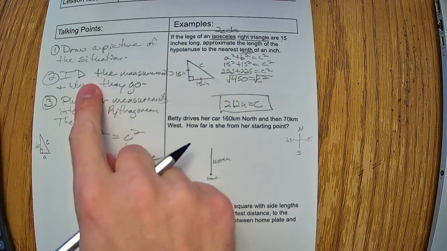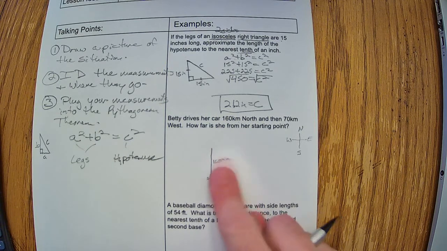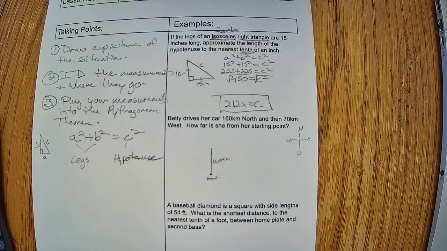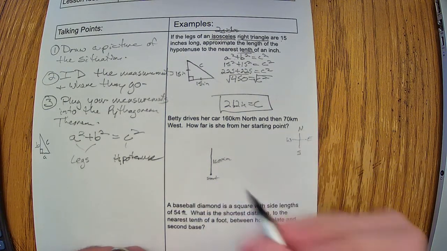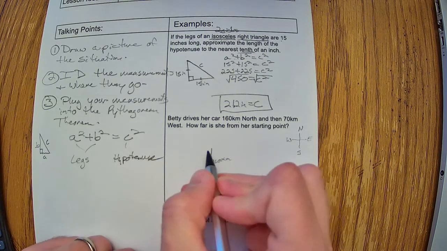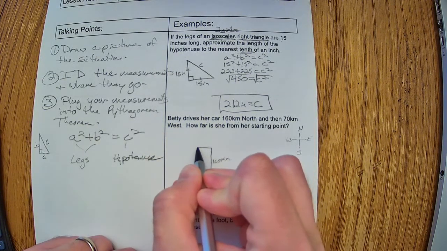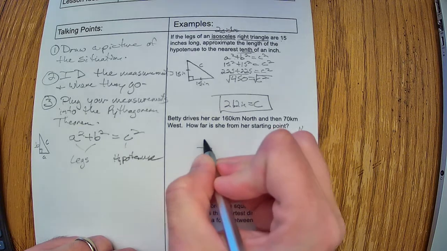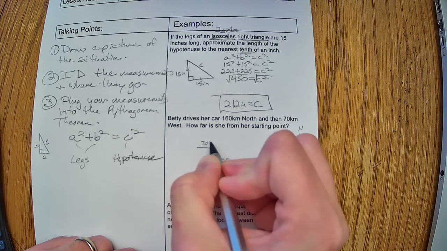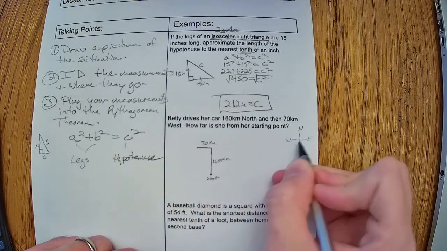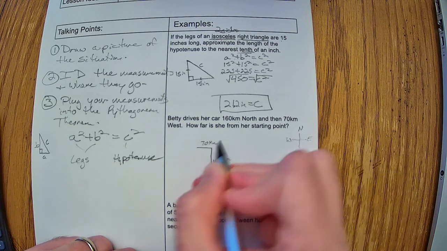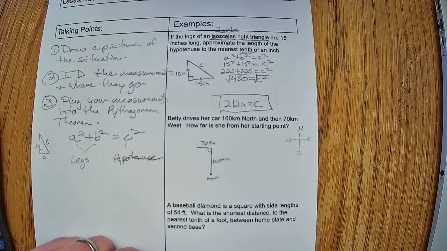So she drives north, I don't know, we'll call it that far, 160 kilometers, we're told. And notice, I'm going ahead and putting in the measurements because I know since she drove north, it was 160. And then it says she drove west 70 kilometers. So if this is 160, let's draw that 70 just a little bit shorter. There we go. Since west and north make a 90-degree angle there, we know that that's our angle.